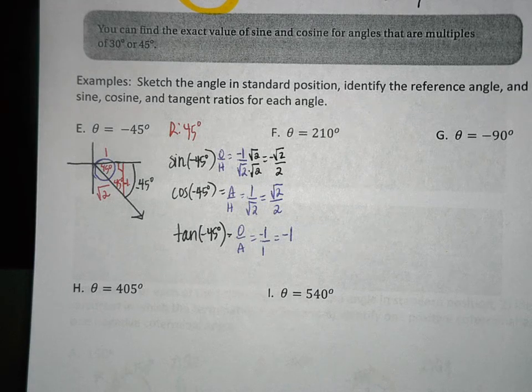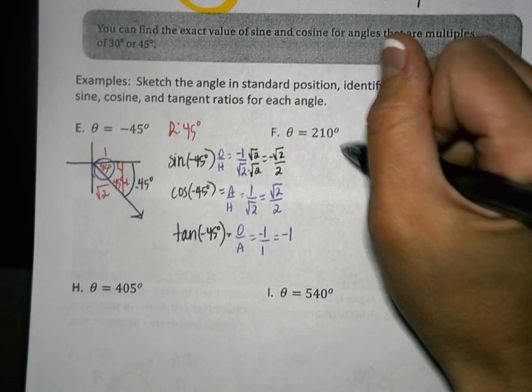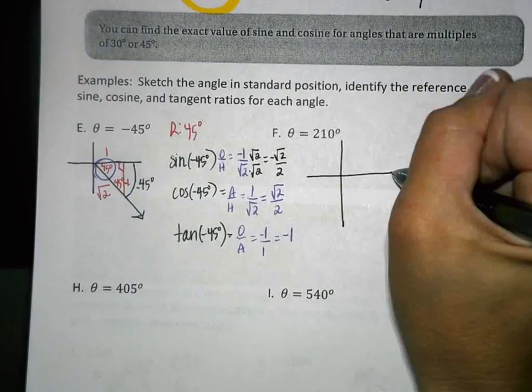Right. And so if you just have a negative number that's less than 90, the reference angle and your original angle are the same. And same with going up. If that number is less than 90, they both are the same. Okay? All right, F. So on this one, we're going to draw 210 degrees.